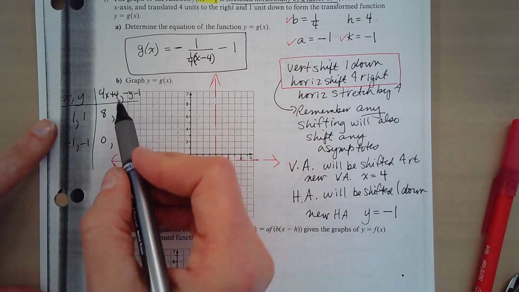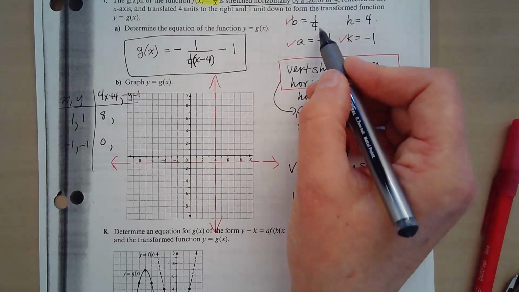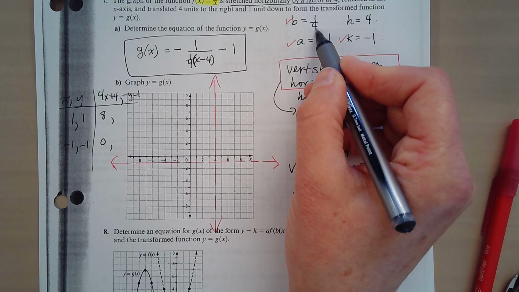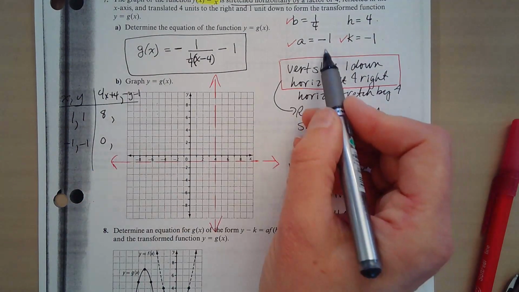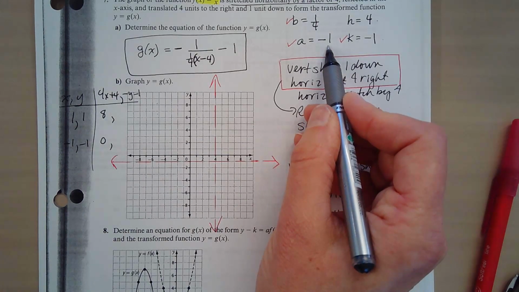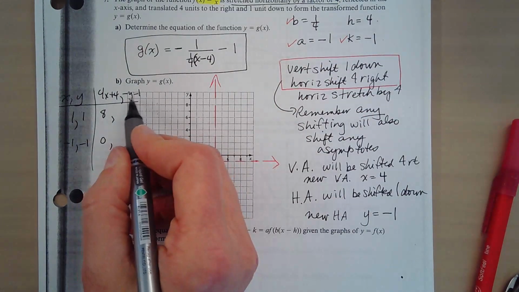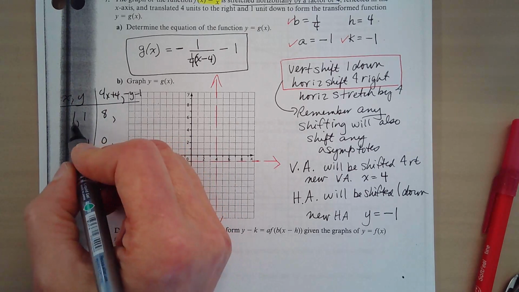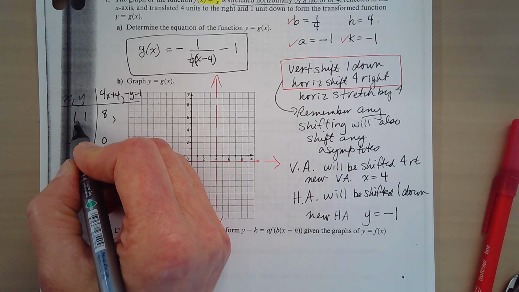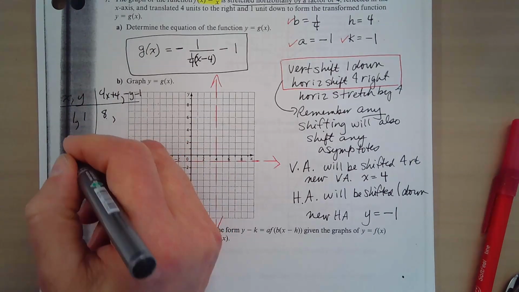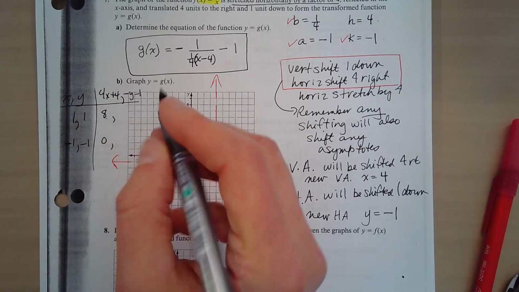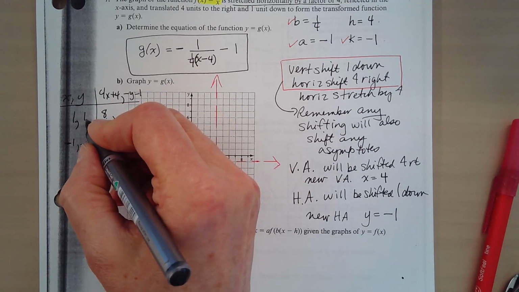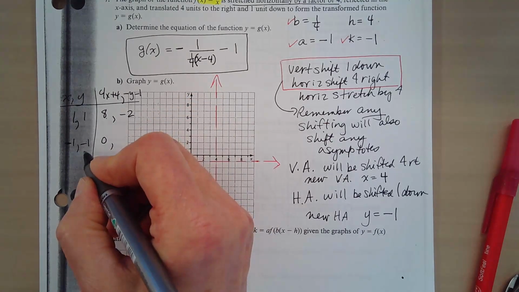Okay, so once again, my changes are multiply every x value by 4 and add 4, because it's a shift right. So 4x plus 4. Take y's and they become their opposite sign, and then subtract 1. So -y minus 1. 4 times 4 plus 4 is 8. -1 times 4 plus 4 is 0. The opposite of 1, -1 minus 1 is -2.